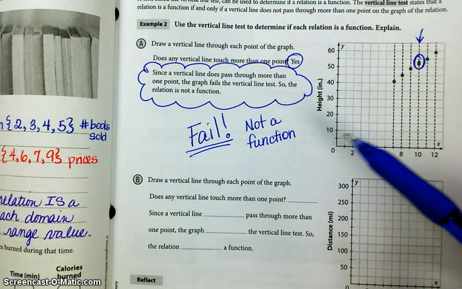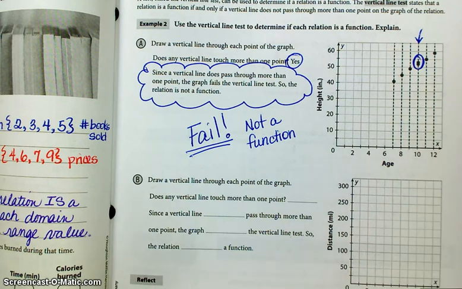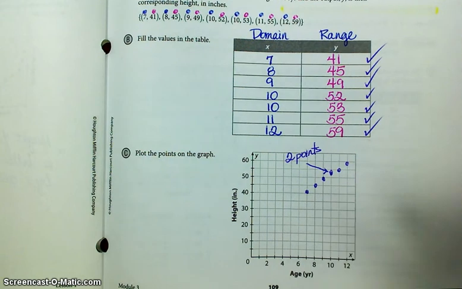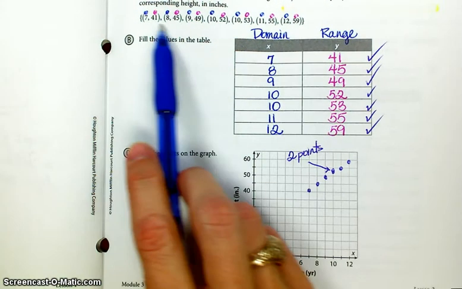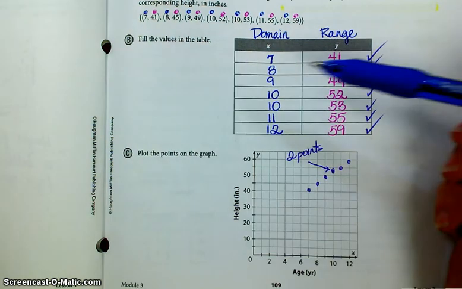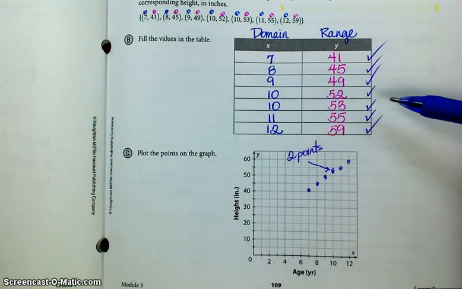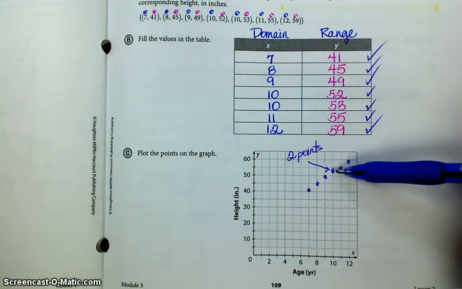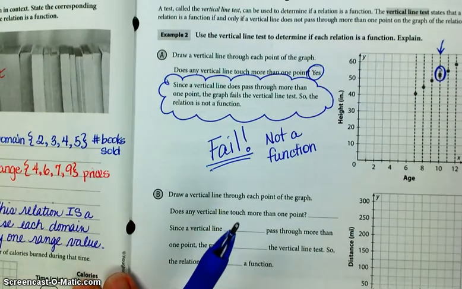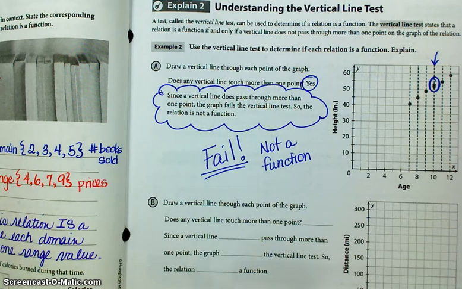And they don't actually tell you this in the example, but this is going back to page 109, where we put the domain and the range of all these. Remember, we had all these kids of different ages, and they had different heights, but we had two different values for 10-year-olds, okay? And we even graphed it here, and we had these two points that were smashed right together. Well, that's where the information came from when they did this for the vertical line test. A vertical line will go through two of those points, so it fails the test.